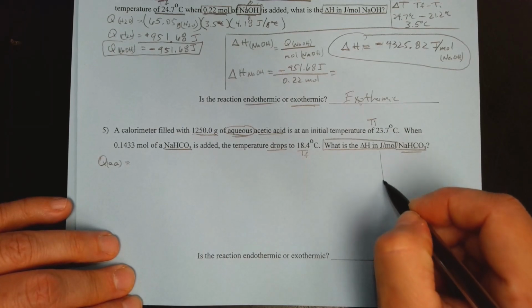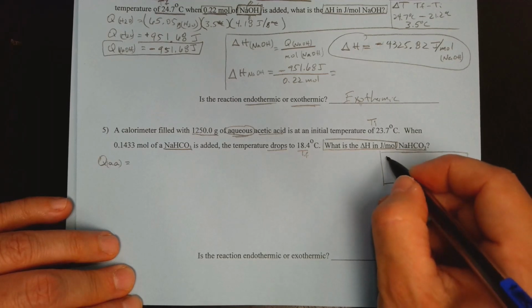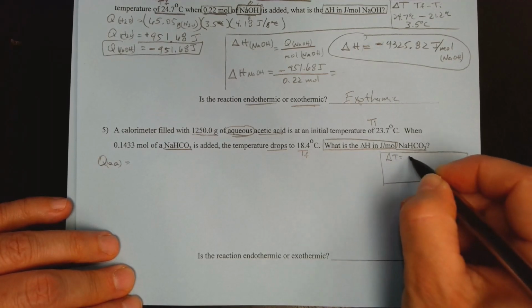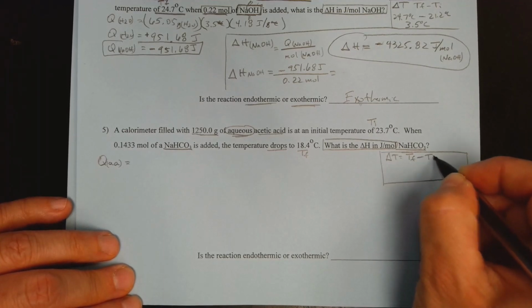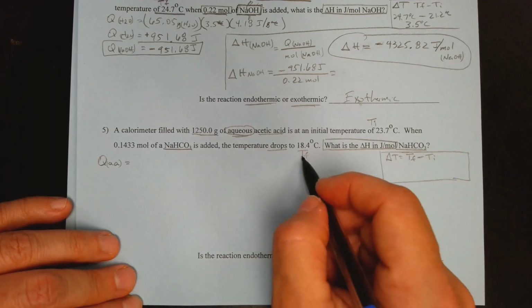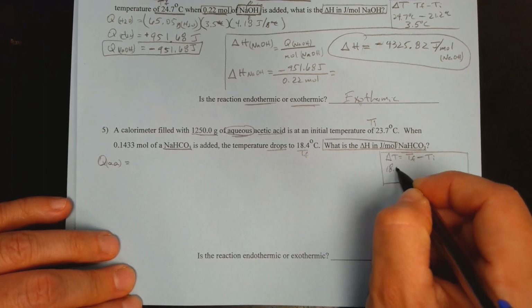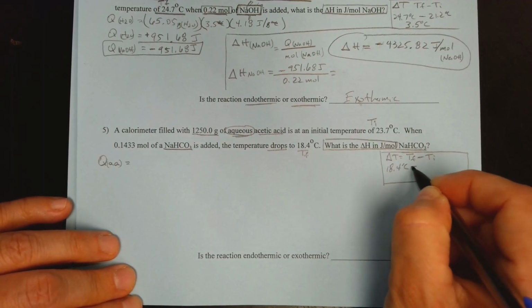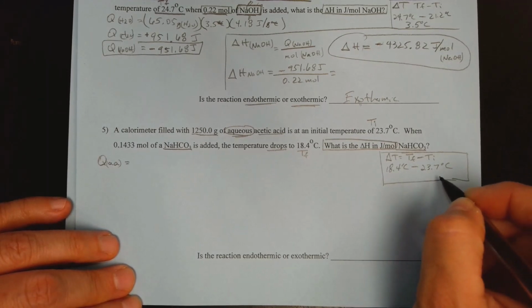So let's start by getting our change in temperature. My change in temperature equals TF, my final temperature, minus TI, my initial or starting temperature. My TF is 18.4 degrees Celsius, and I'm going to subtract my starting temperature, 23.7 degrees Celsius.